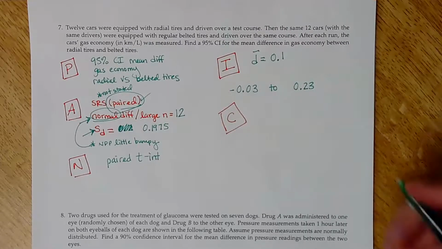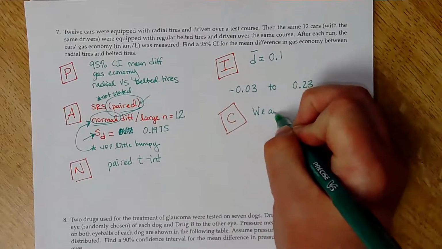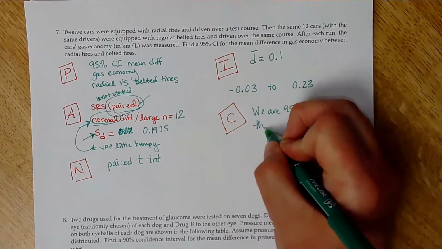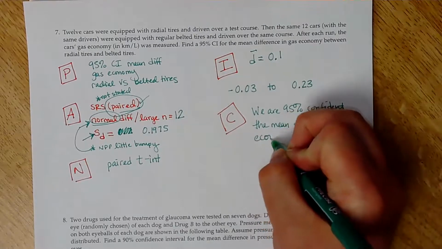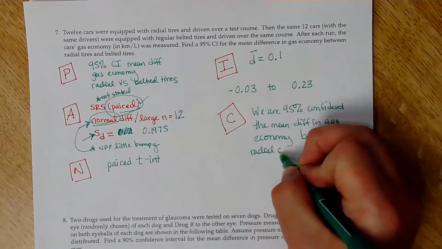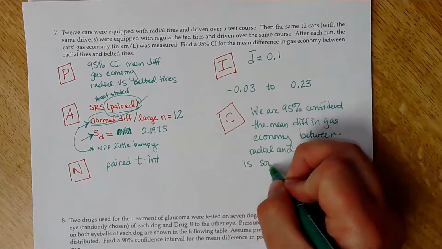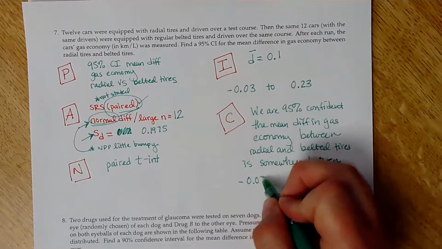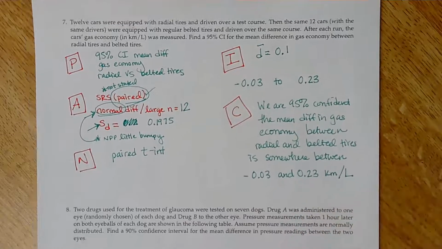All right, so here are those numbers that we got. I filled in kind of the rest of these things. So my conclusion here is we are 95% confident the mean difference in gas economy between radial and belted tires is somewhere between negative 0.03 and 0.23 kilometers per liter. Okay, put those units on there.